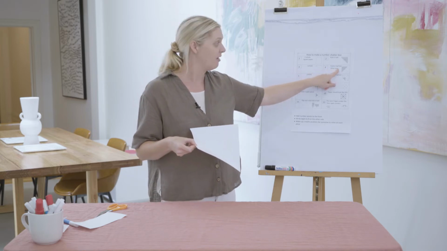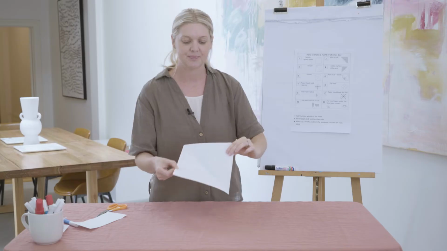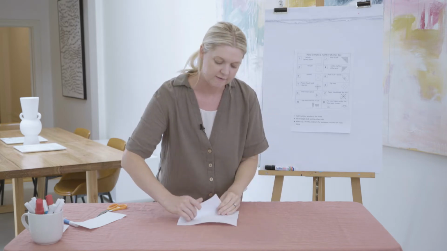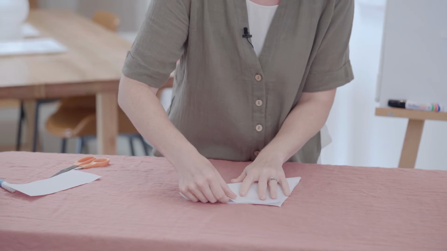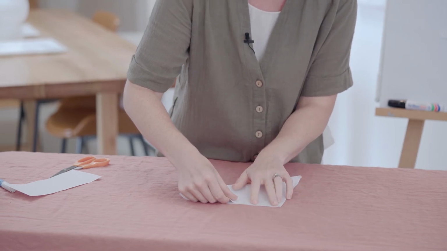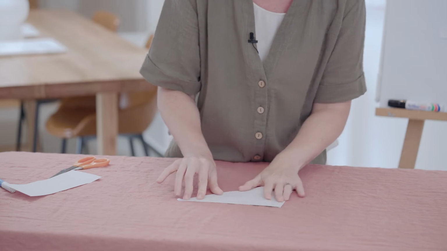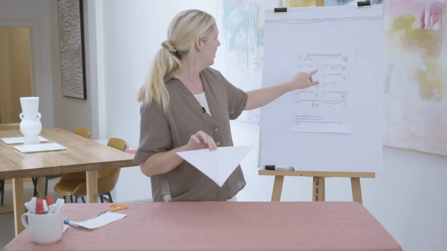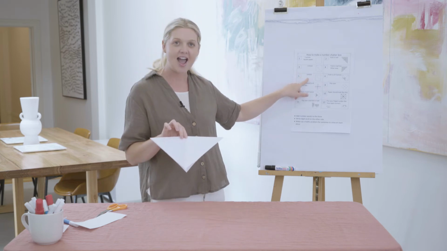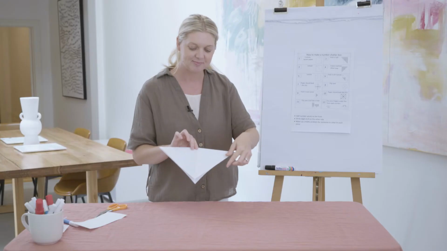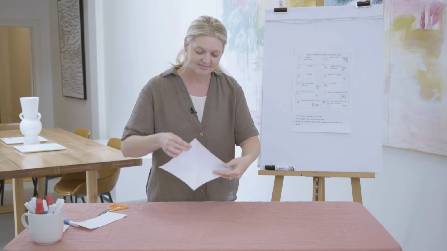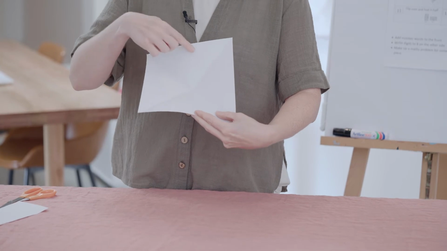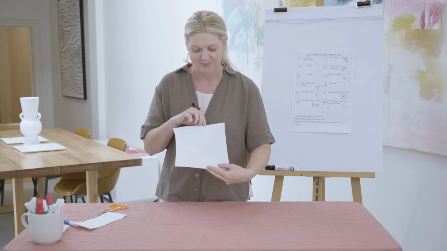Fold in half the other way. Okay, so we've done it that way. Now let's fold along the other way, lining up the corners and a nice deep crease, just like that. Okay, step 5 is to unfold. There's our whole square, but look, 1, 2, 3, 4 pieces now.